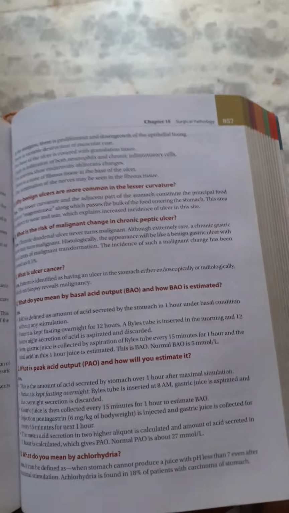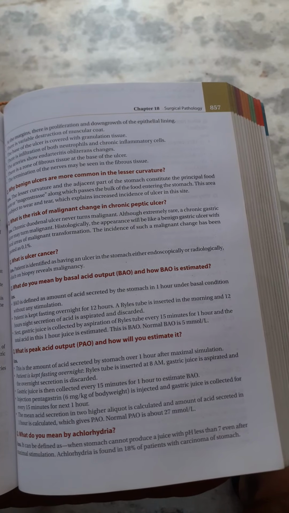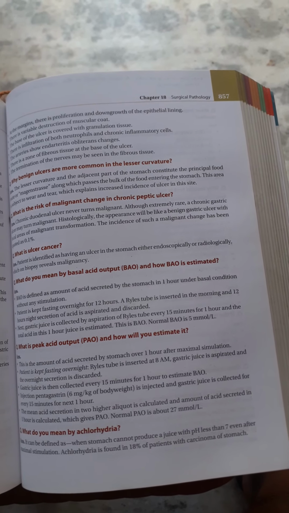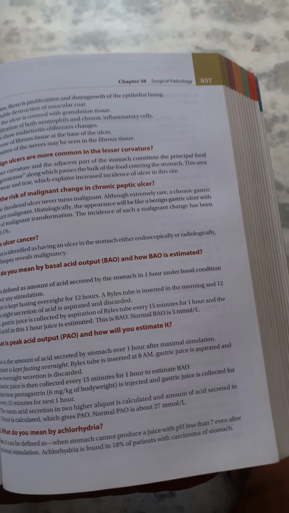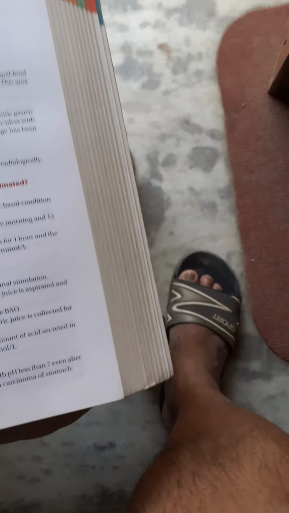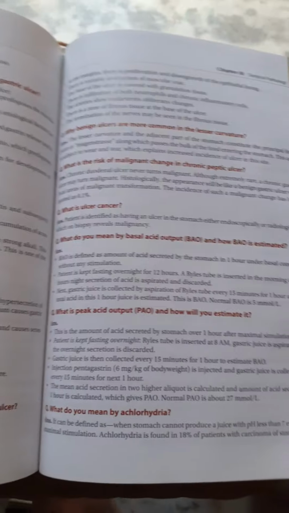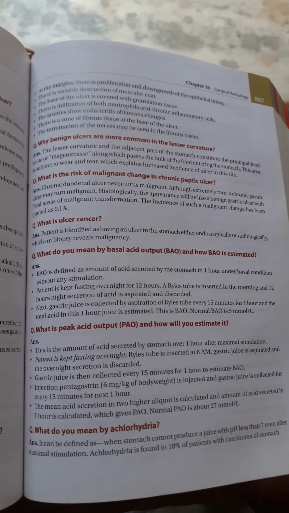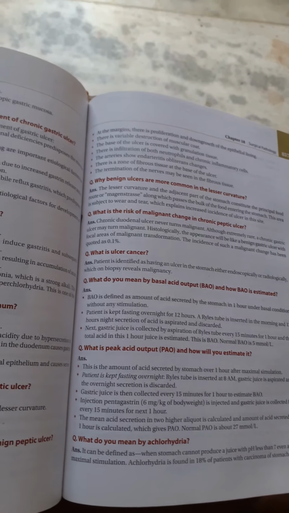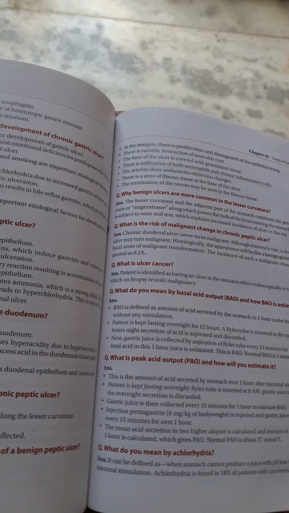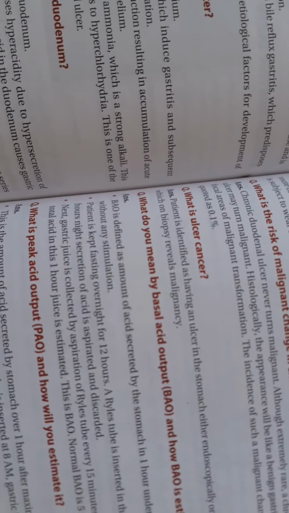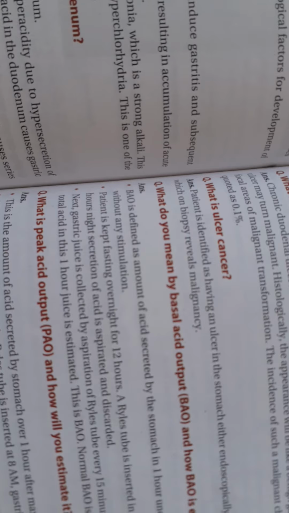What do you mean by basal acid output, BAO, and how is BAO estimated? BAO is defined as the amount of acid secreted by the stomach in 1 hour under basal condition without any stimulation. The patient is kept fasting overnight for 12 hours. A Ryle's tube is inserted in the morning and the 12 hour night juice is aspirated and discarded. The next gastric juice is collected and aspirated through the Ryle's tube every 15 minutes for 1 hour, and total acid in this 1 hour juice is estimated.